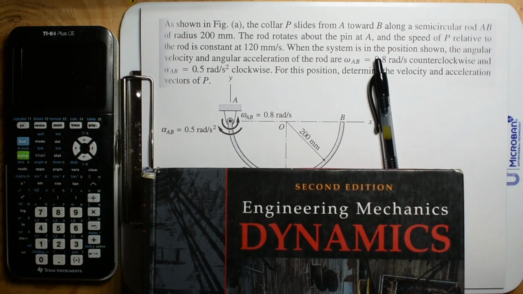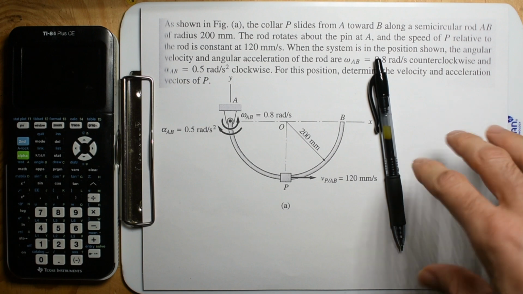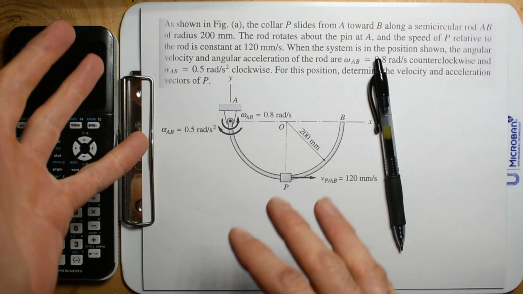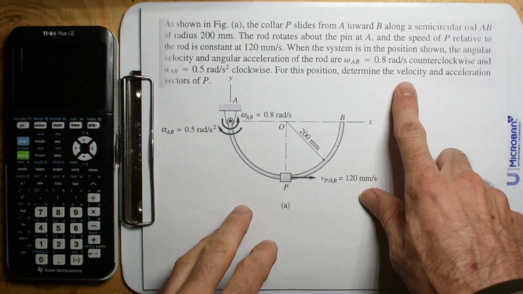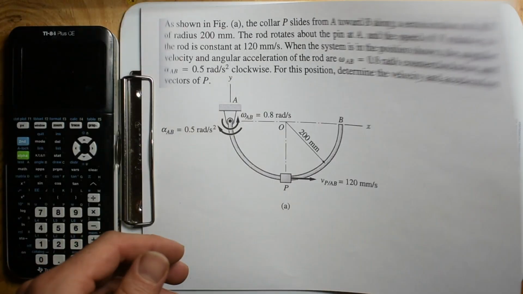Alright, hell yeah. So we have dynamics, and I'm excited about this one. Last night I did kind of a similar problem. It's in the same chapter. We're doing rotational stuff. We want to find velocity and acceleration. So on the next couple pages we'll just show the picture.